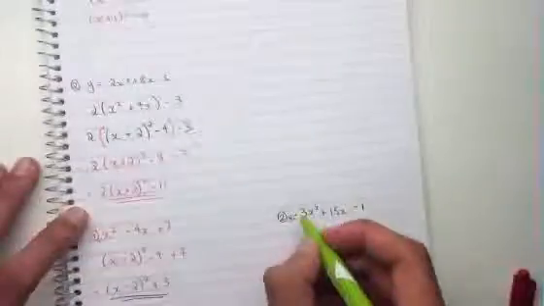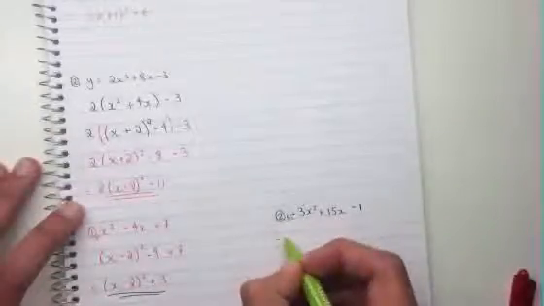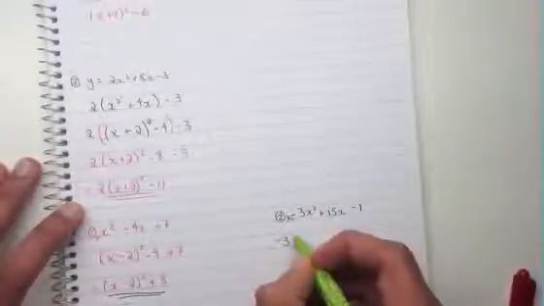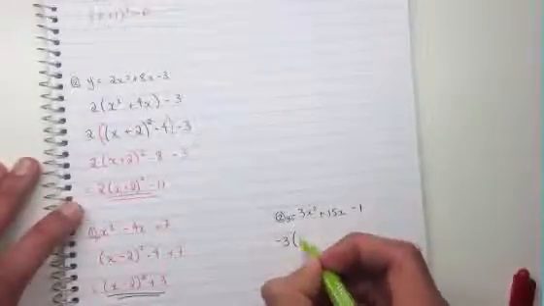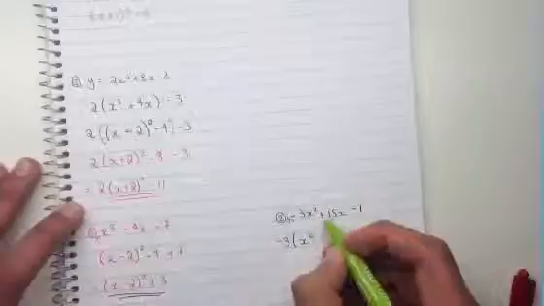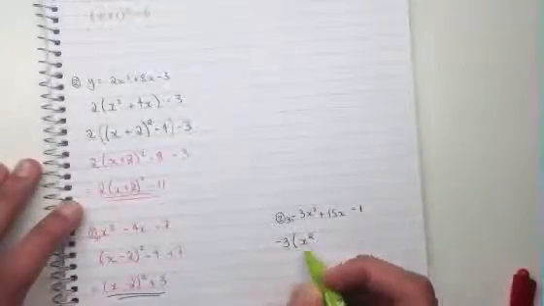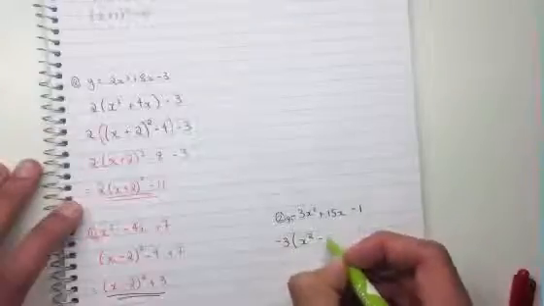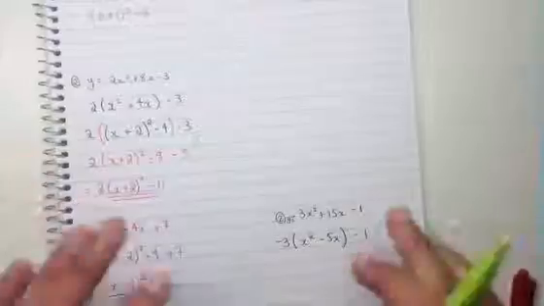Here again, we've got a minus 3 in front of the x squared, so we have to get the x squared on its own. So we take out the minus 3, then make a bracket, so minus 3x squared divided by minus 3 equals x squared, plus 15x divided by minus 3 equals minus 5x, close the bracket, minus 1. You don't touch the minus 1, remember, you always focus on the x squared and the x.